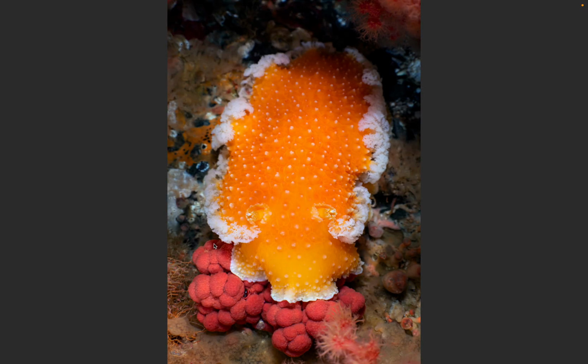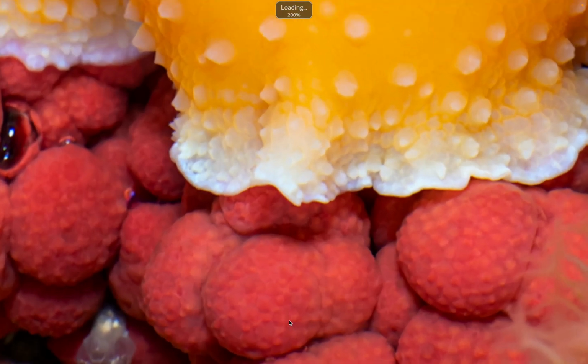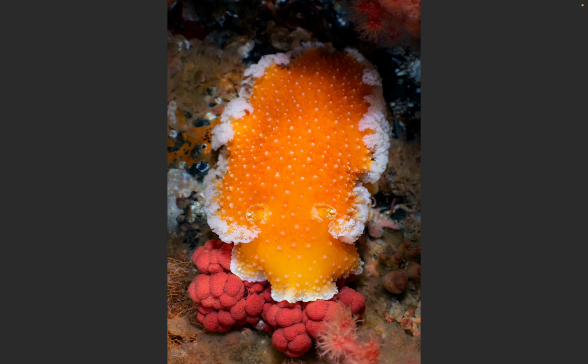This is one of the huge nudibranch species you get there, about the size of a shoe, and it's called an orange peel nudibranch. It feeds on the red soft coral. They're pretty common up there, and this was shot with the MFO3.